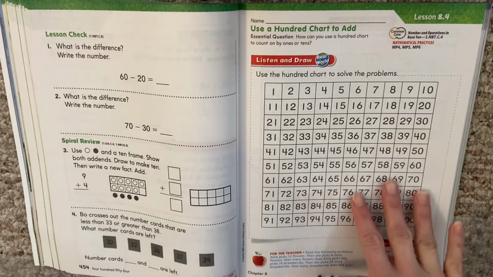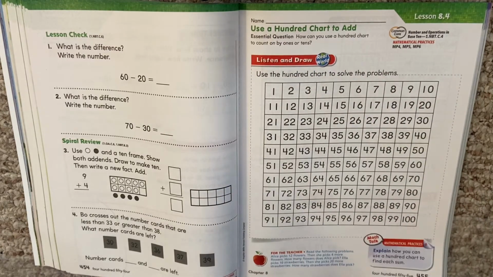So take a look at the hundreds chart on this page. It says Alice picks 12 flowers. Then she picks 4 more flowers. How many flowers does Alice pick? So today, instead of using our base 10 blocks for adding and subtracting big numbers, we're going to be using our hundreds chart to add. And I'm going to show you how to do that.